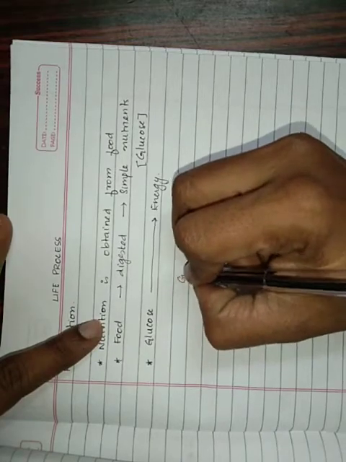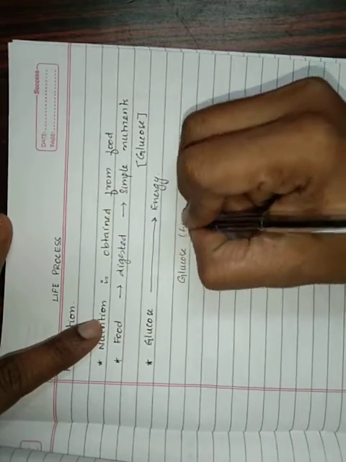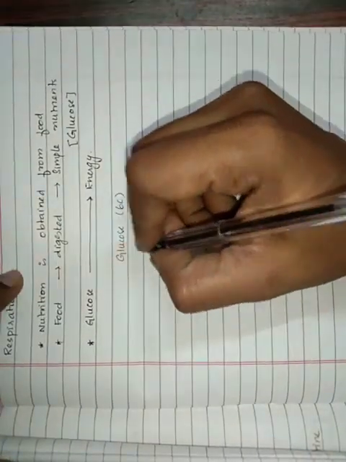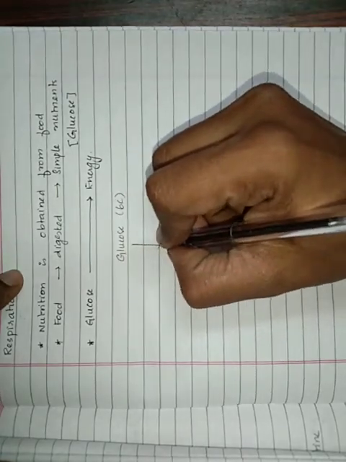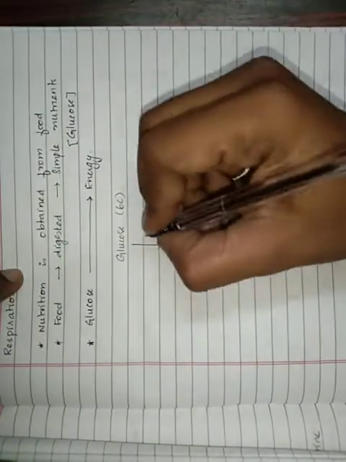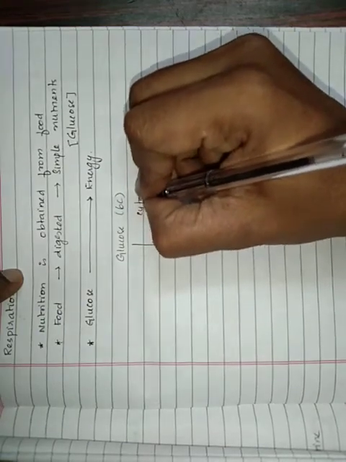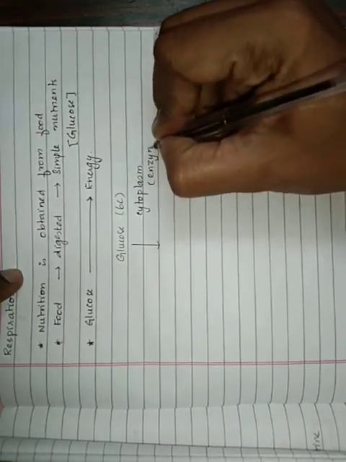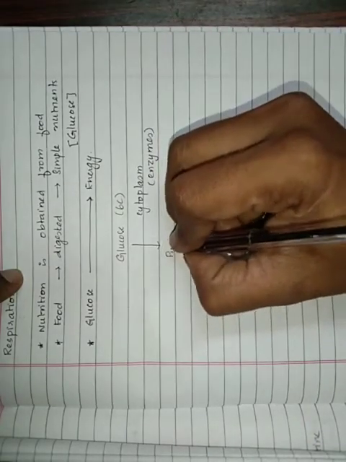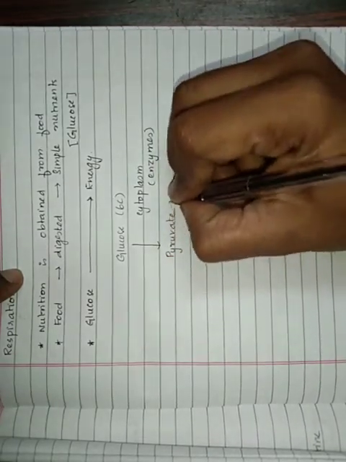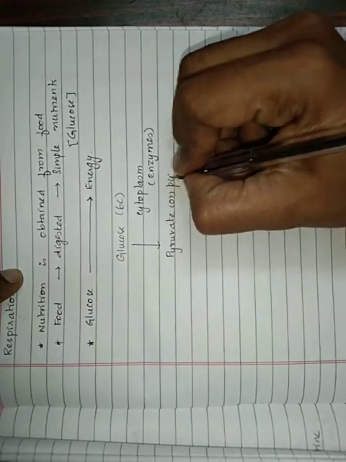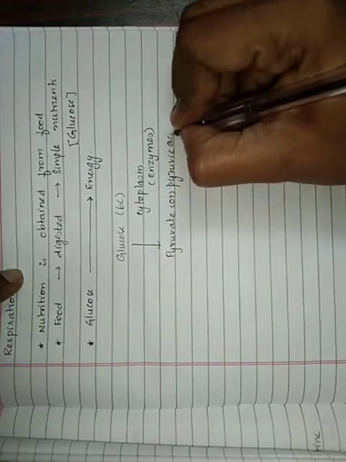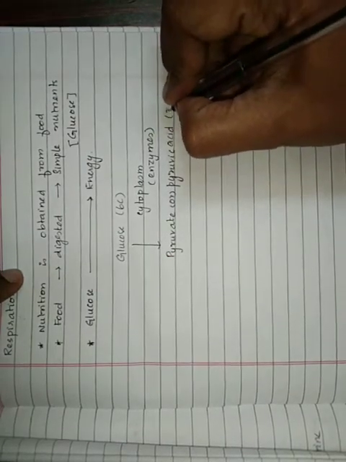Glucose, we know, is a 6-carbon compound. We have already seen it in the nutrition part. This glucose is taken to all cells of the body, and it is present in the cytoplasm. In the cytoplasm, this glucose is broken down with the help of many enzymes to form pyruvate, also called pyruvic acid, and this is a 3-carbon compound.